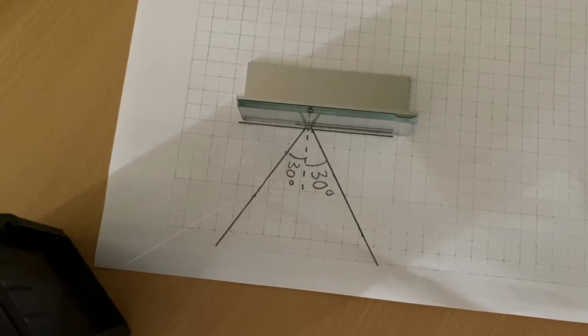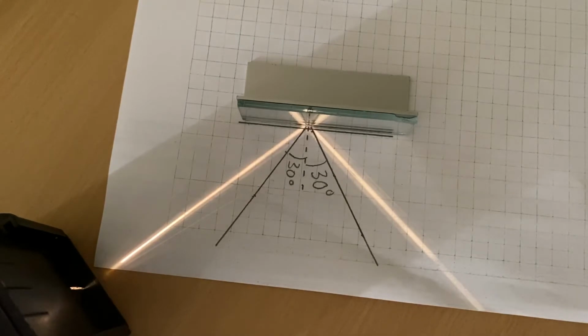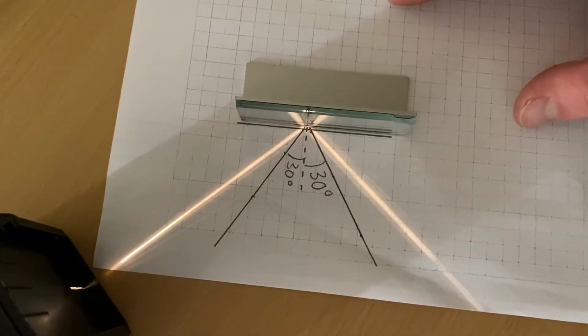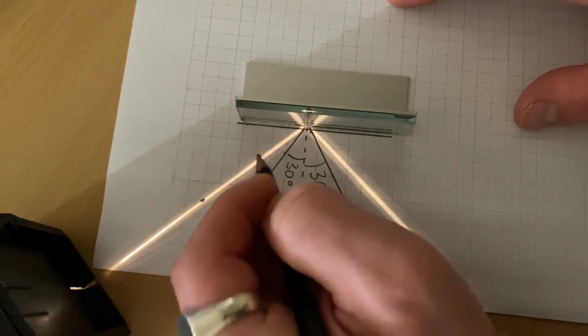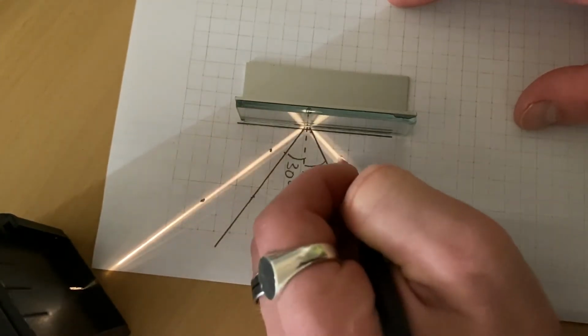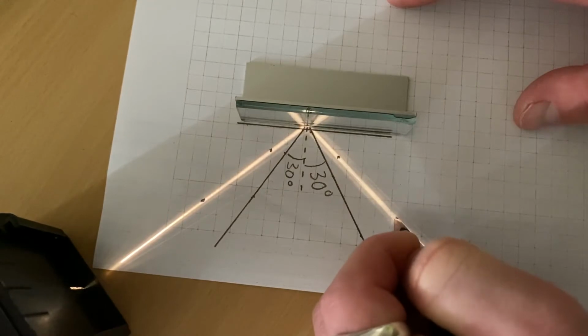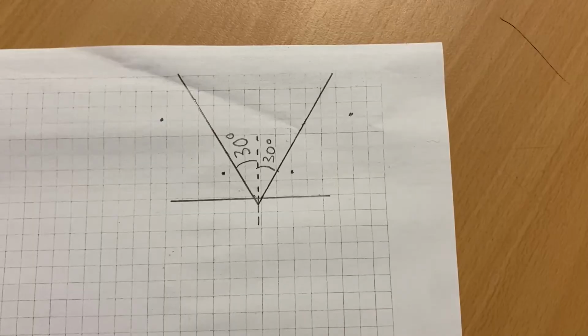Now, as you scientists know, we need to test more than once to ensure that our investigation is reliable. So let's try this method again using a different angle. If our method is reliable, we should find that the incident angle is equal to the reflected ray. Let's see how this pans out.